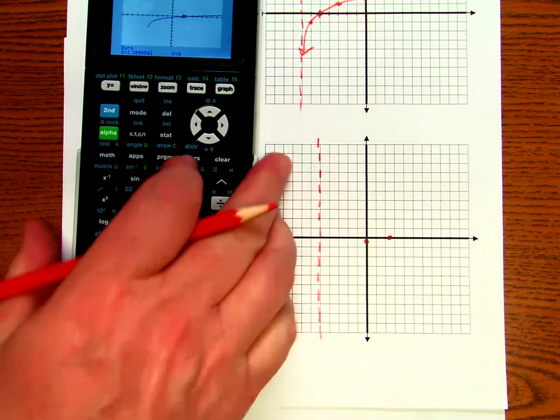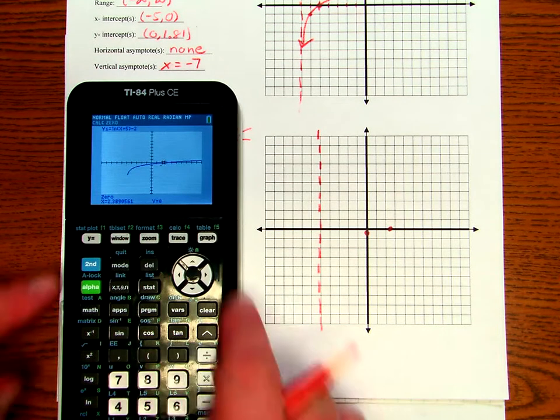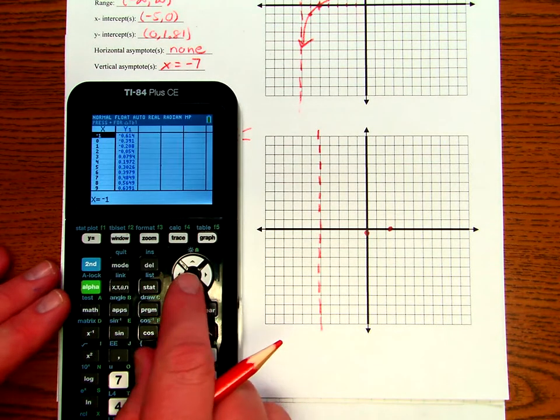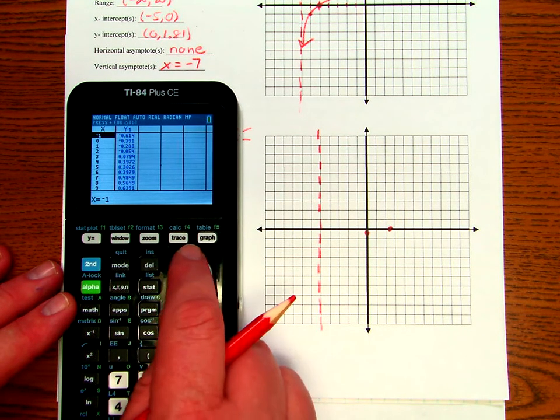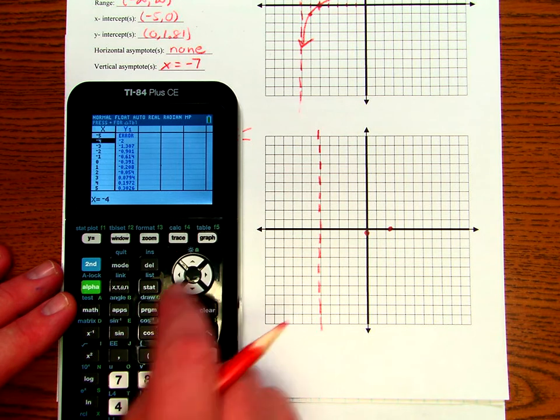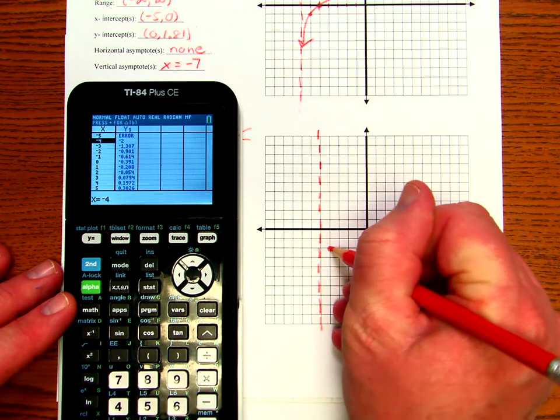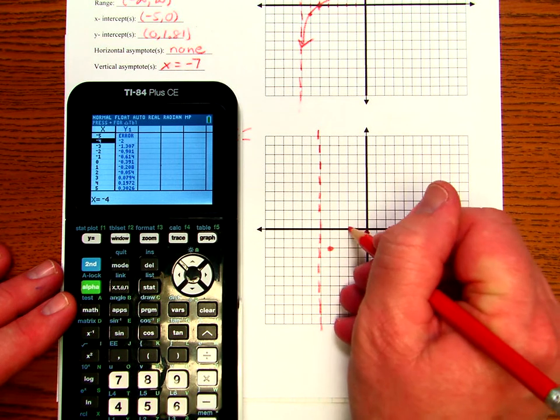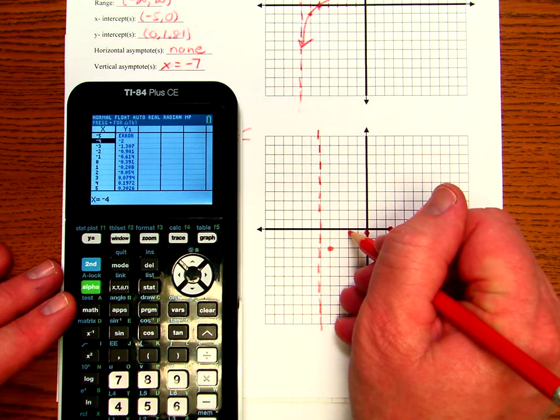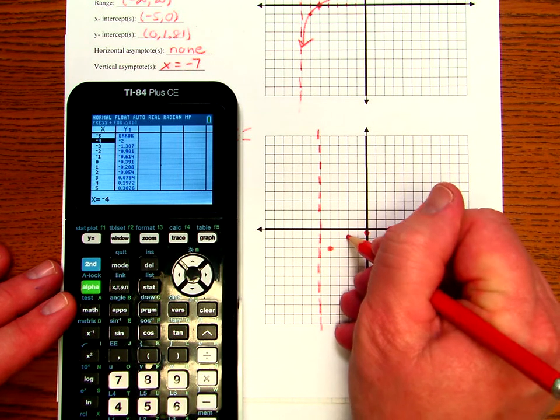And we'll go to our table, grab a couple more points. All right, so negative, anything good here? Negative 4, negative 2. And let's just get negative 2, negative 0.9.